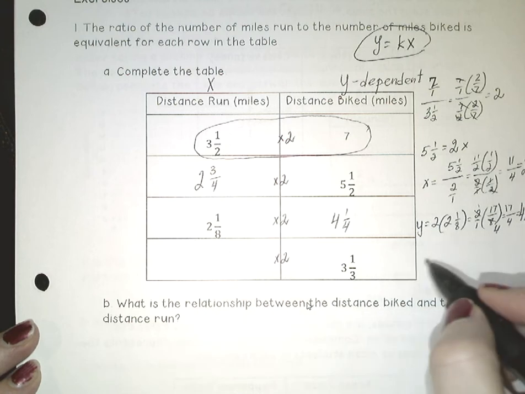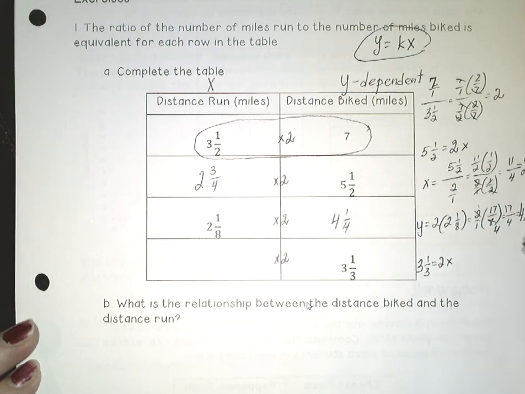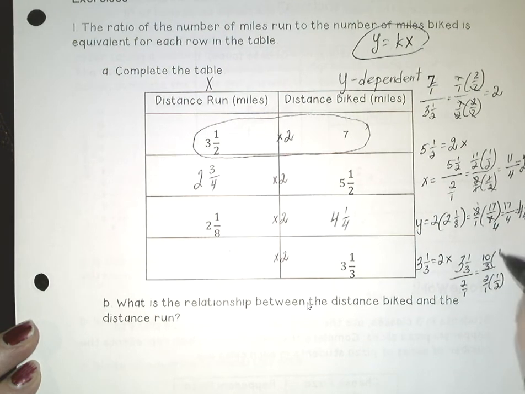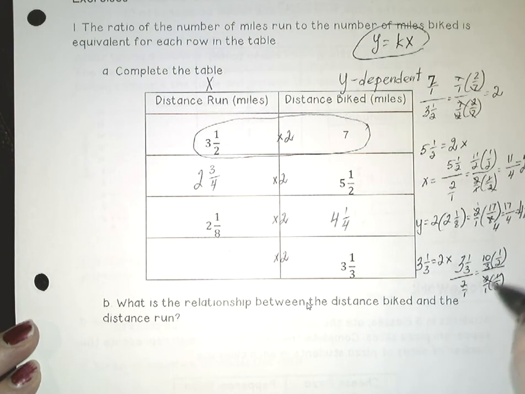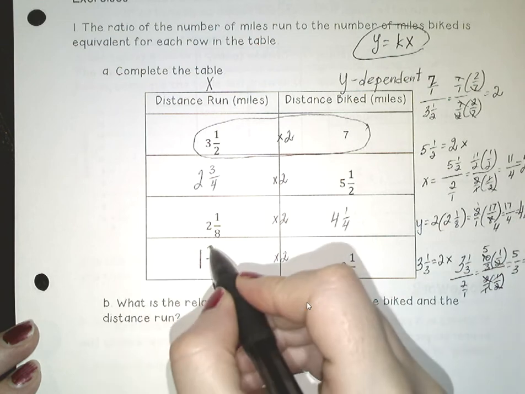And we have the last one. 3 and 1/3 goes instead of the y. 3 and 1/3 equals 2 times x. To find x, I'm going to divide because I need to see what was multiplied by 2 to get to 3 and 1/3. So I'm going to do 3 and 1/3, which is 10 thirds, divided by 2 over 1, or multiplied by 1/2. Simplifying, 10 and 2 can be simplified by 2, and I will get 5 thirds, which is 1 and 2 thirds, and that is for the run distance.